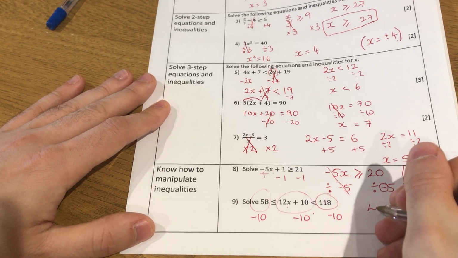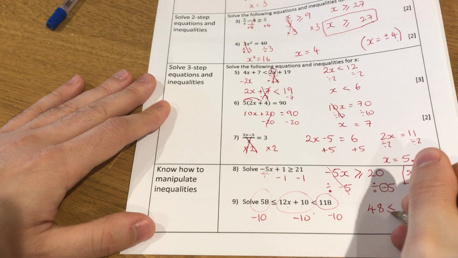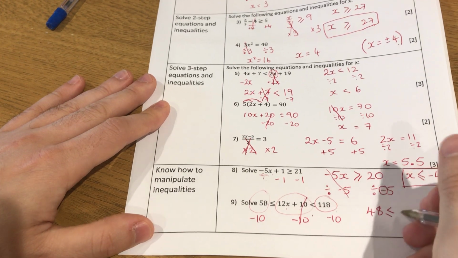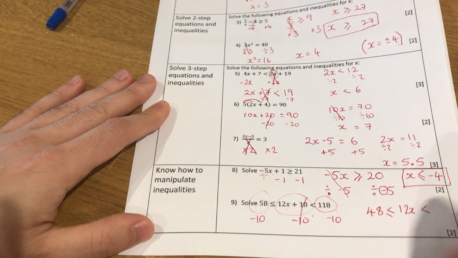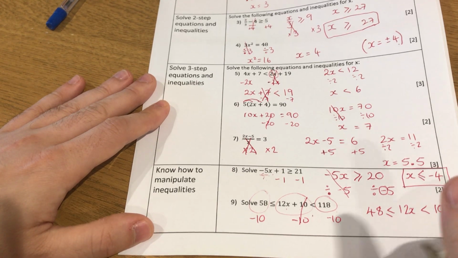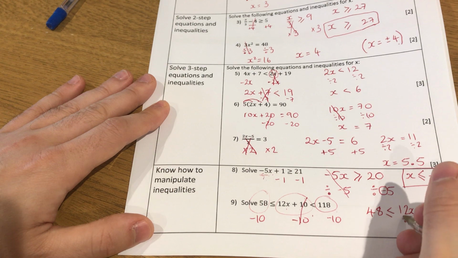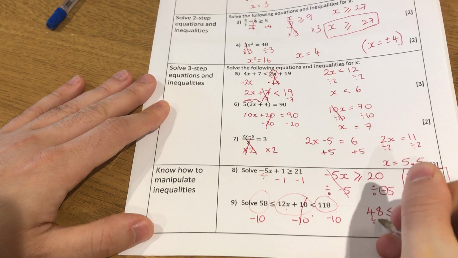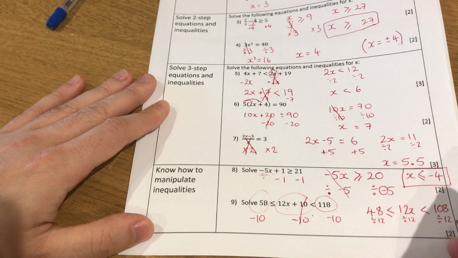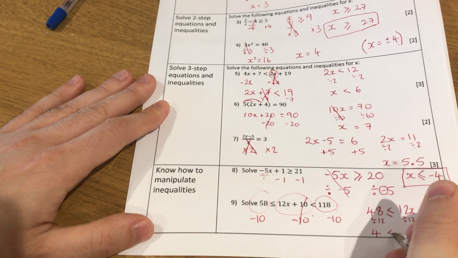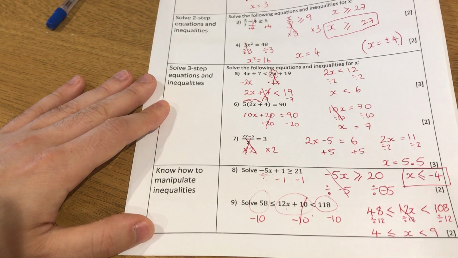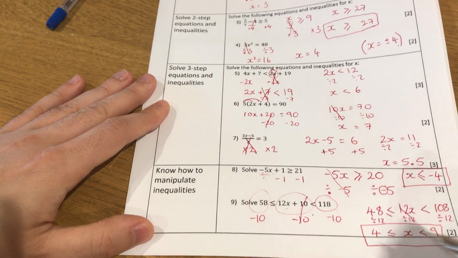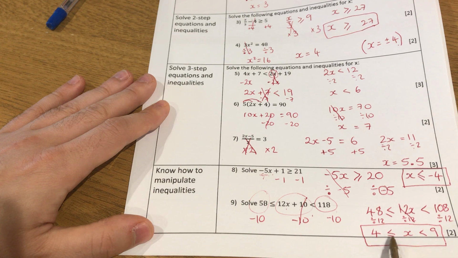Which will leave me with 48 is less than or equal to 12x, which is smaller than 108. Then, to get just x, I'm going to divide everything by 12. There, there, and there. So I'm left with 4 is less than or equal to x, which is less than 9. And that there is your answer. x is basically bigger than or equal to 4 and less than 9, but you write it like that.